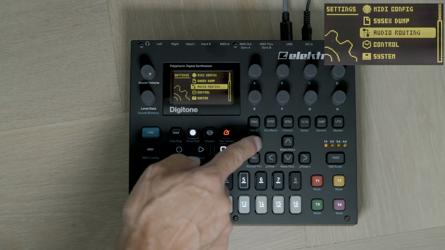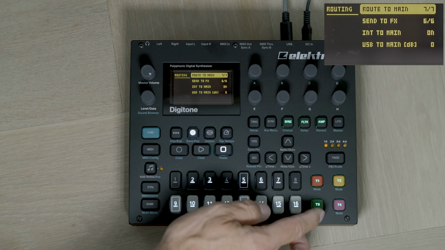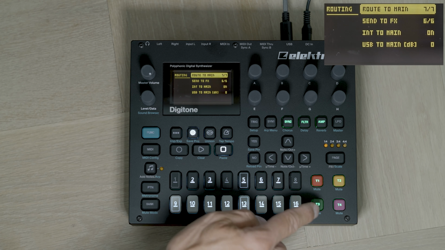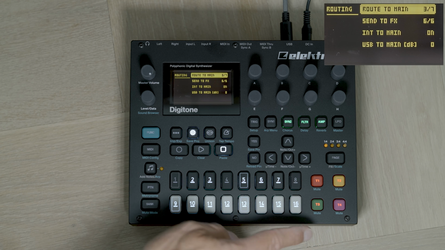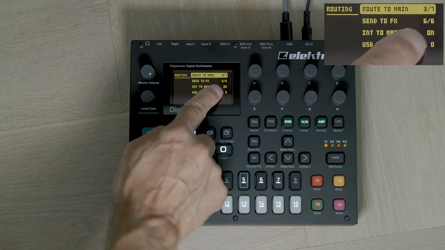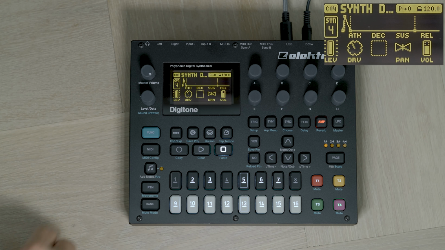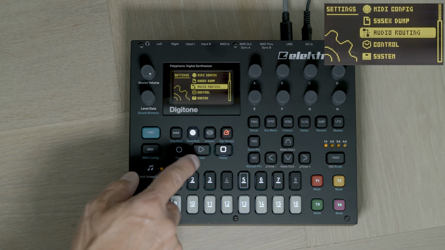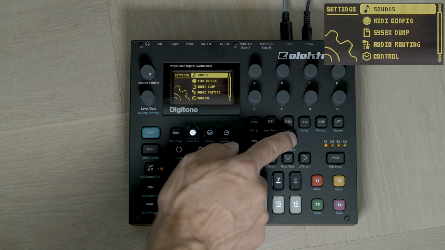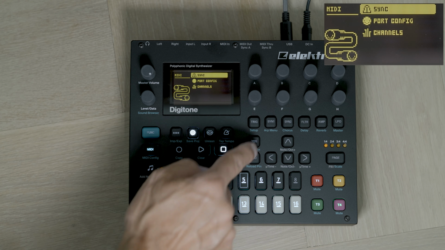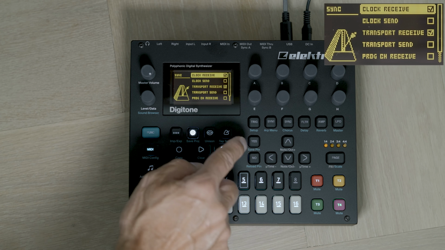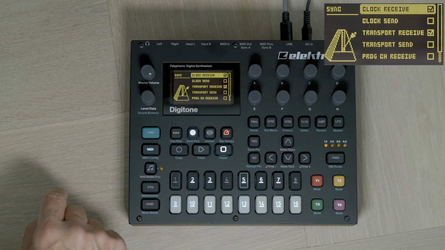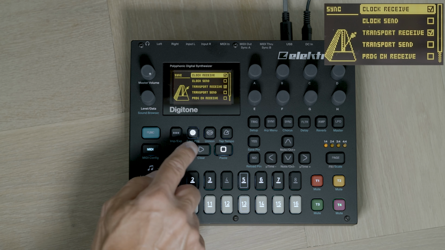So within the audio routing you want to select that the 4 tracks that we have do not route to the main output. So we just select each of those, you see they go red and they've been removed from the route to main. Then it's worth just checking that the MIDI configuration is set up correctly to synchronize. So if we go to the MIDI config area, synchronization, just check that we've got clock receive and transport receive enabled, which we have. So we're all set up on the Digitone.